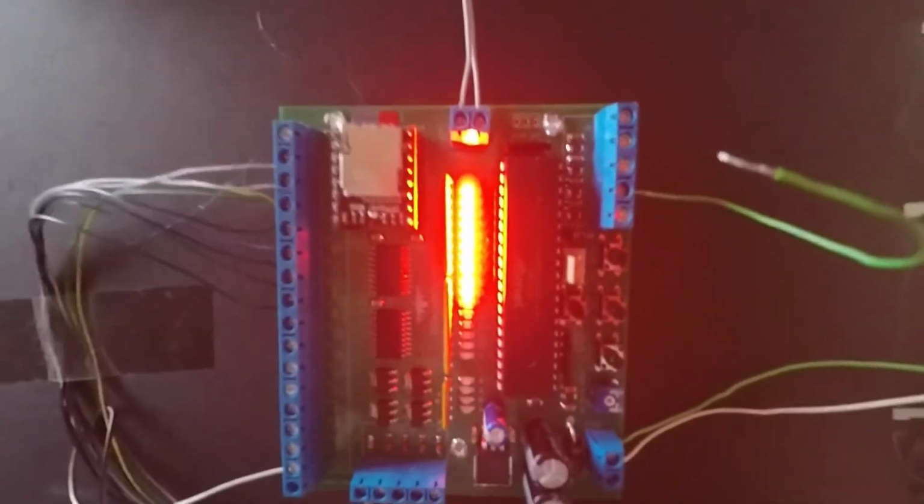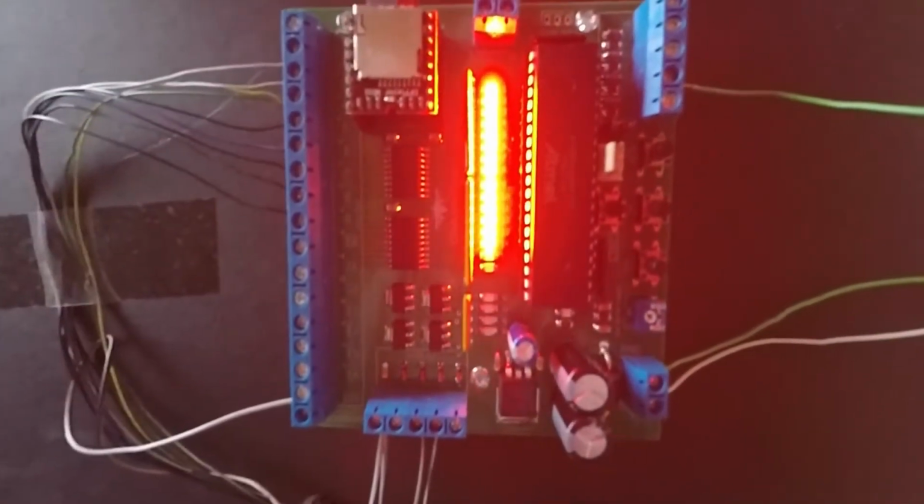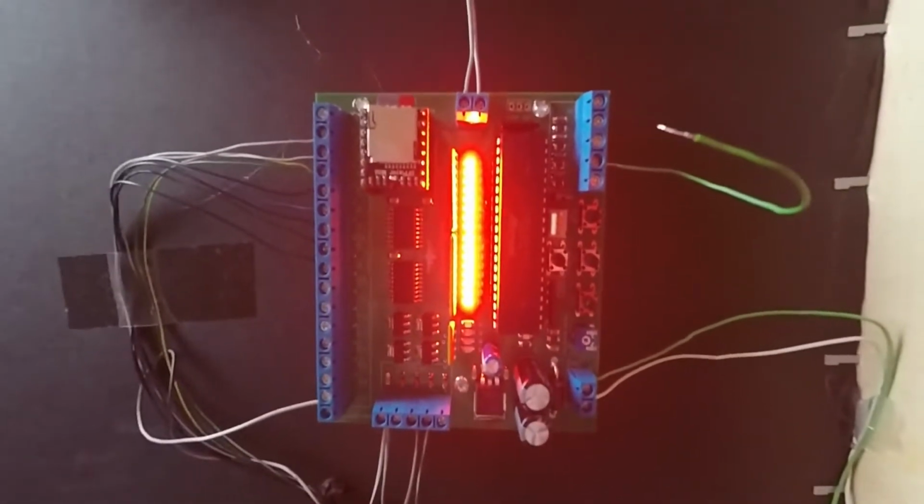Okay, so you see that now we are checking the outputs. So all the lights are on. So you can check yourself on the model that all the lights are on perfectly, and you are sure that everything is correct.